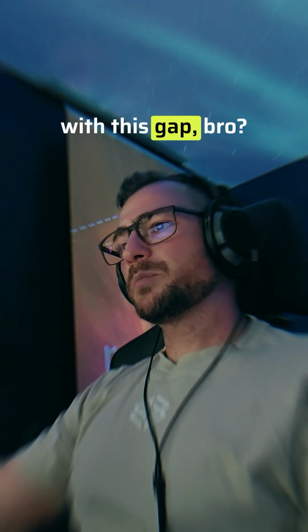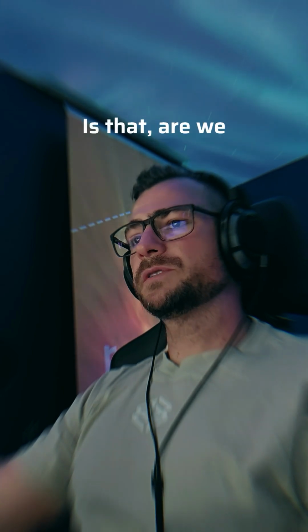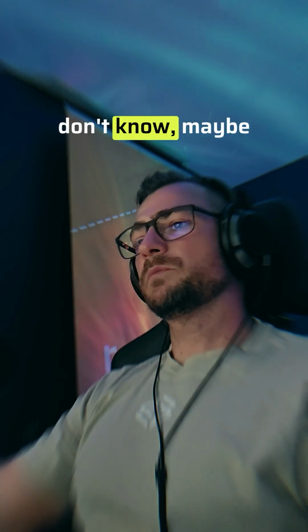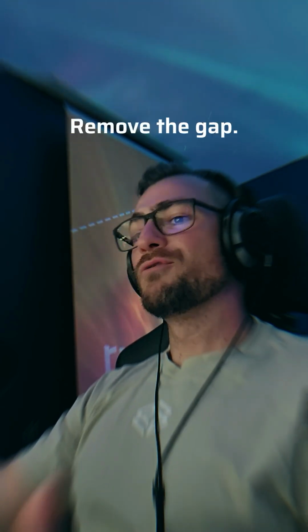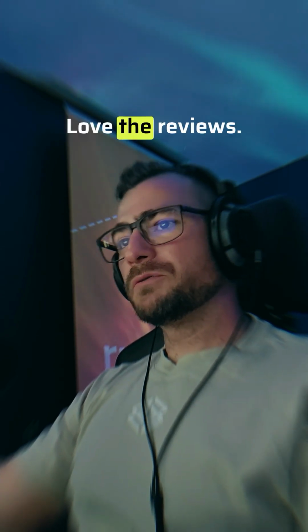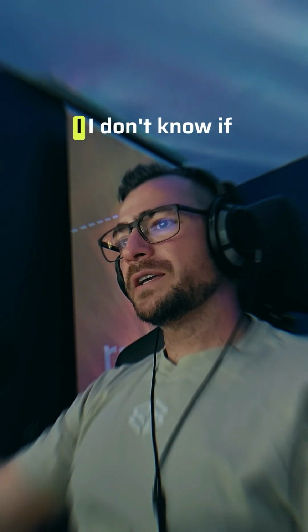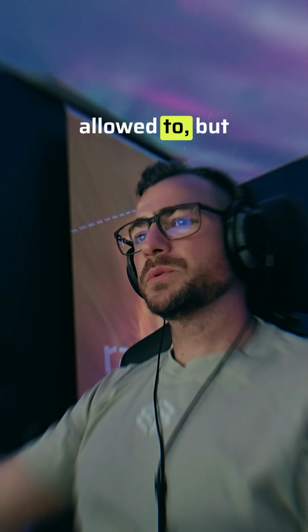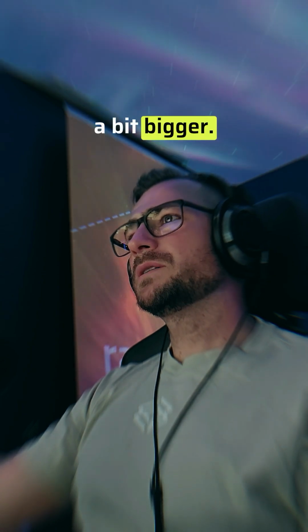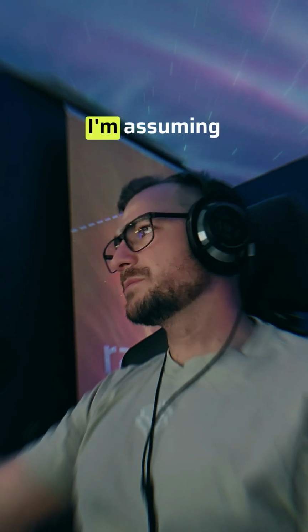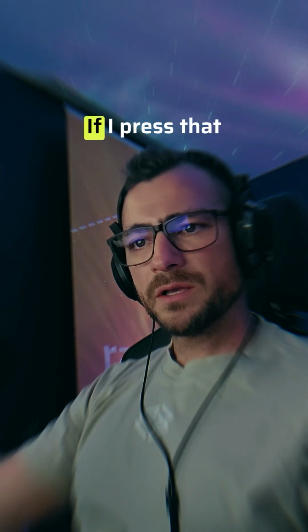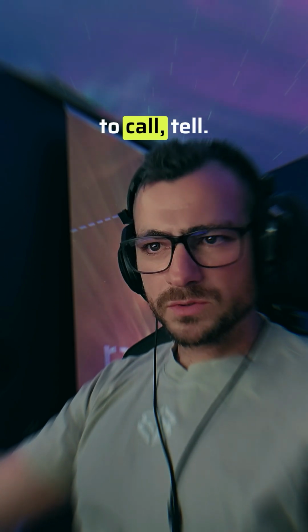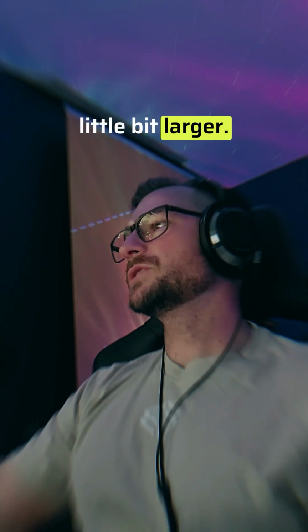What's going on with this gap, bro? Reduce the gap. Maybe that's a bug. Remove the gap. Love the reviews, well done. I don't know if you're allowed to display reviews. I think you're in that space where you're not allowed to, but this is really good. Yeah, that logo should be a bit bigger. There's your address. Call us. I'm assuming that's a unique phone number. If I press that button, it's going to call. Yeah, make it a little bit larger.